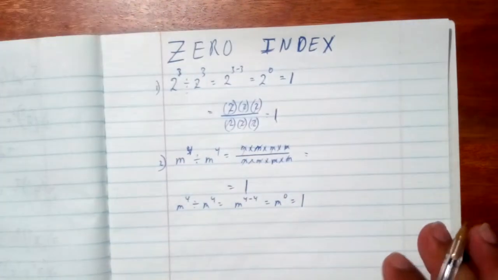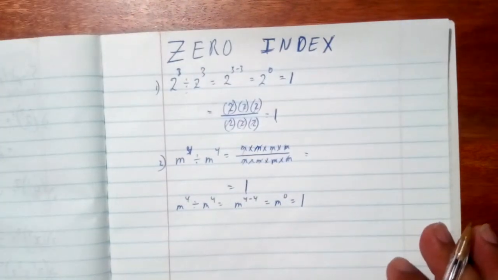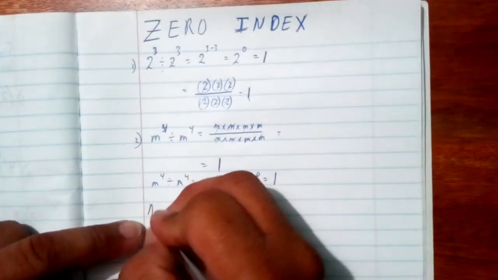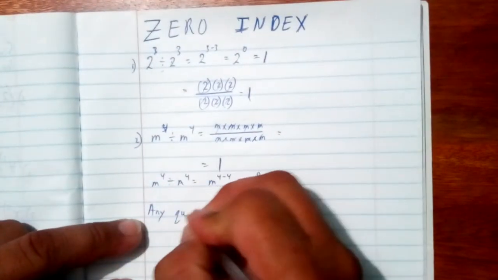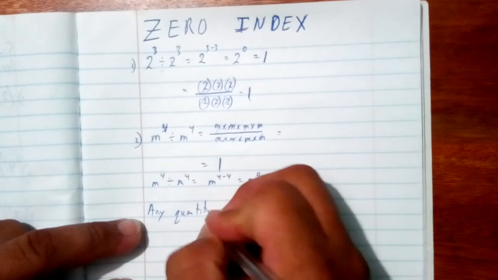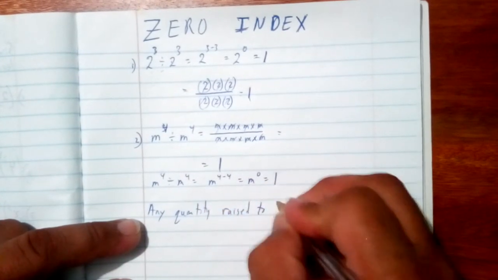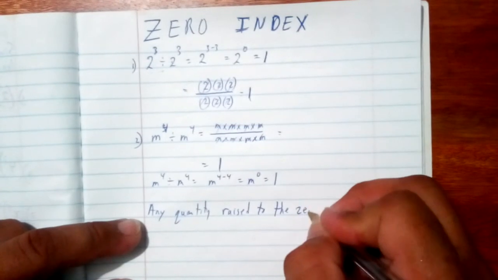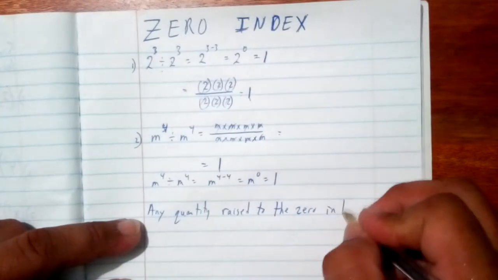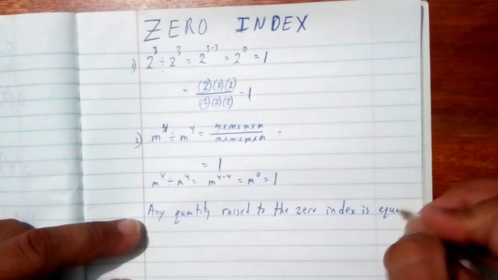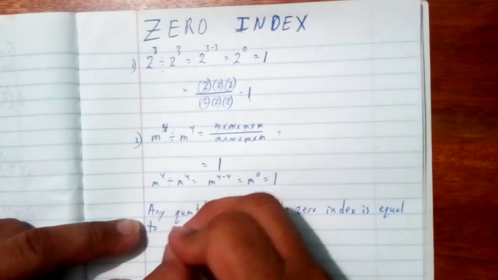So then, let's put a rule here. Any quantity raised to the 0 index is equal to 1.